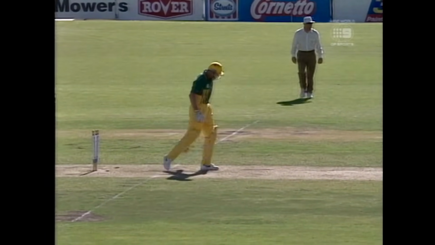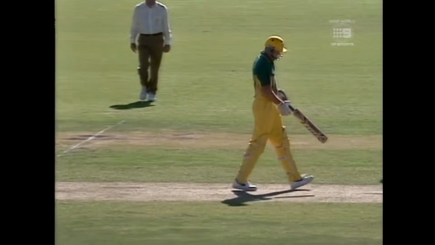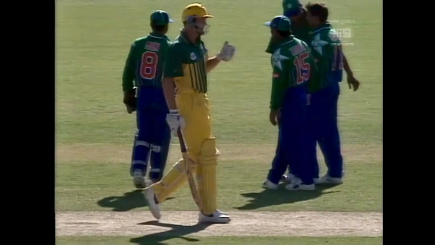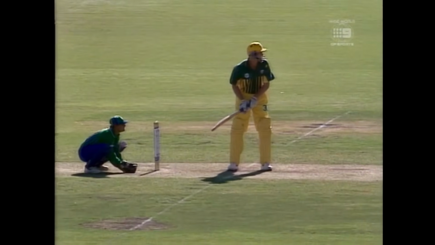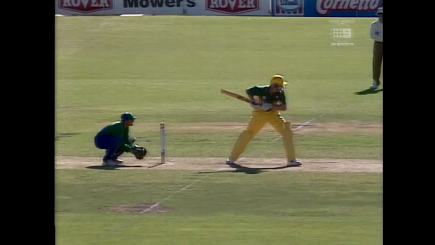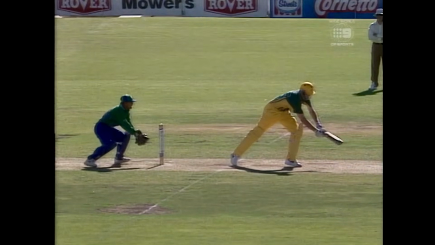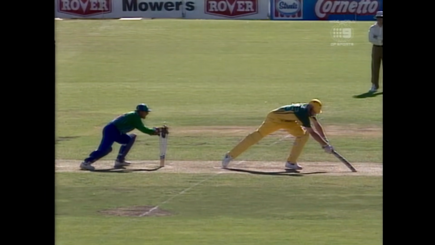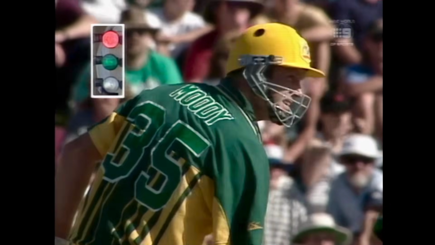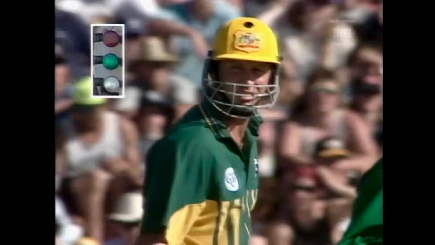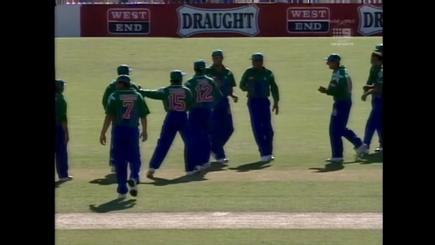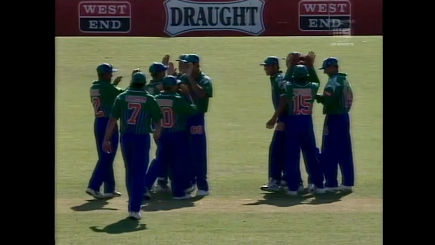Moody was drawn forward. A brilliant piece of work by Moin Khan, but whether he was out remains to be seen. There's a lot of congratulations going on there. It's a question of whether he dragged onto the line, and if he did, whether or not he got back. He's in the air. I think he's gone. It's a very testing one for Steve Davis, but I don't think the foot was down when the bails were taken off. Hello, Bill. Well, that gap you saw has been seen by the umpire as well, and Tom Moody is gone.